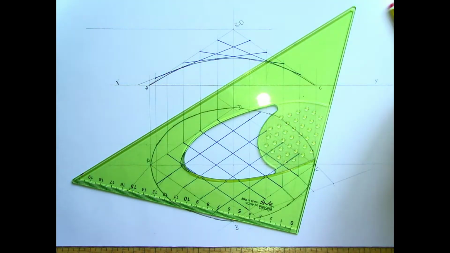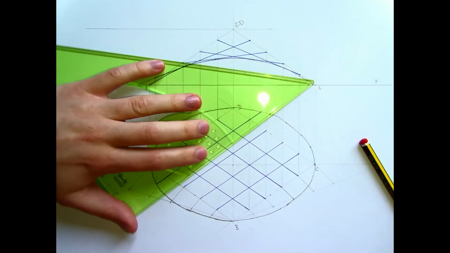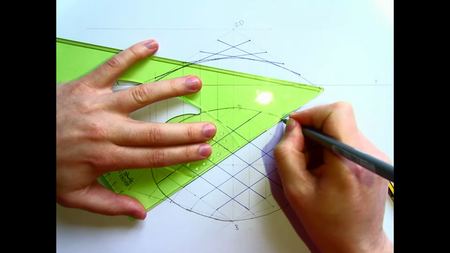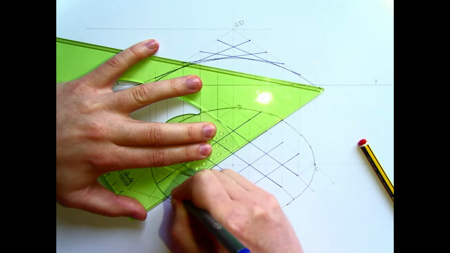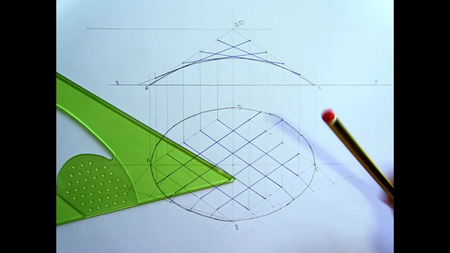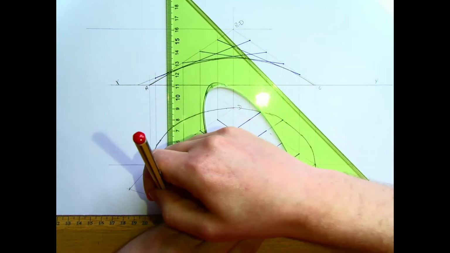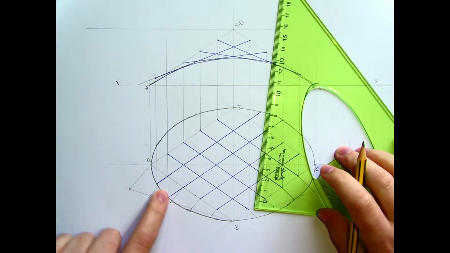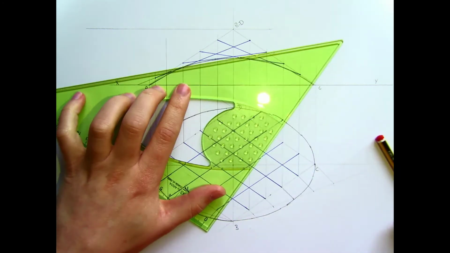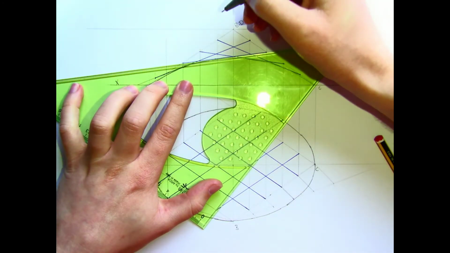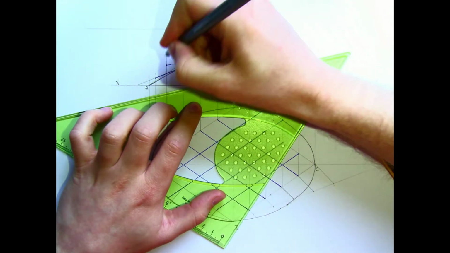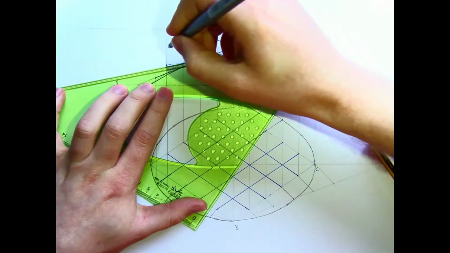So I'll do that again for the next one. I extend on my generator line, the blue line, extend that on until it touches the curve. Find that point in the elevation. So extending until it touches the curve, projecting that up into the elevation, and then extending that generator line on until it touches off that point, giving me my points on the curve.